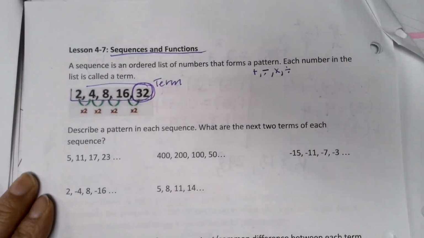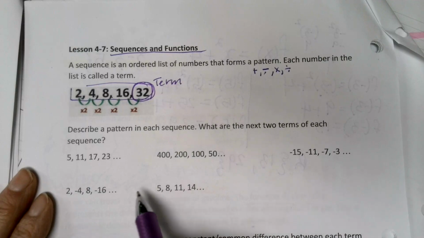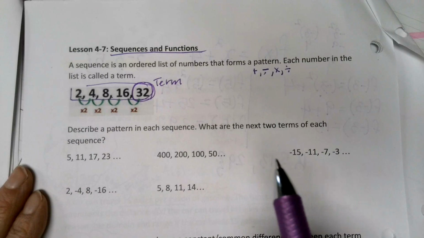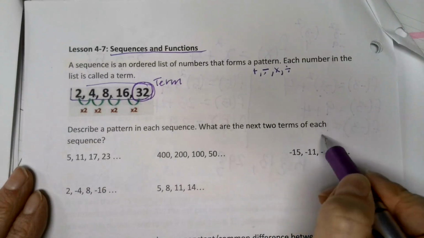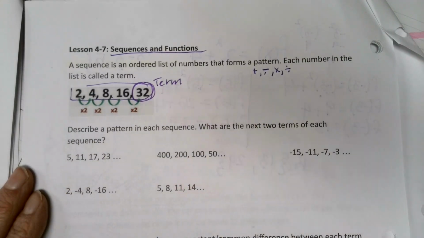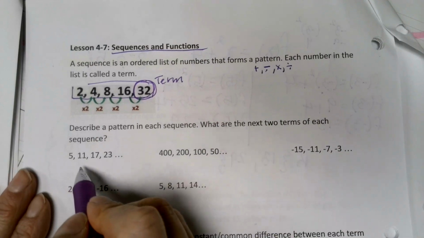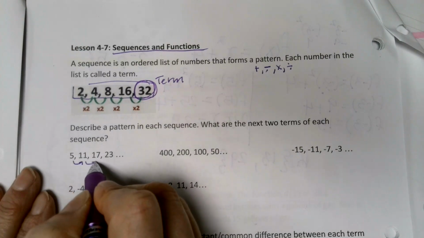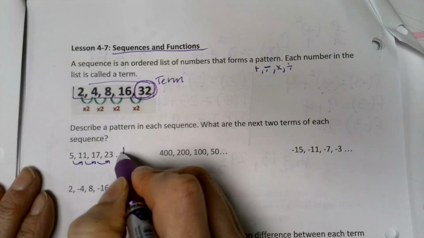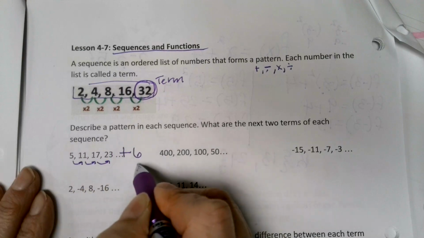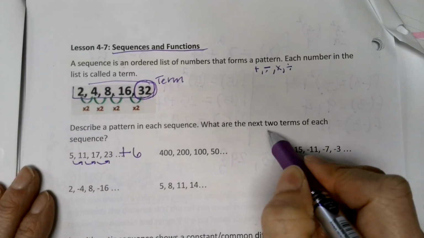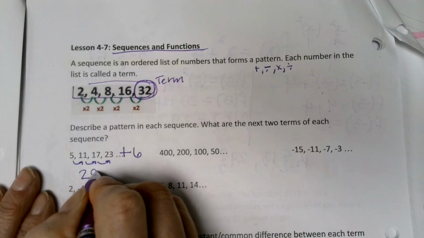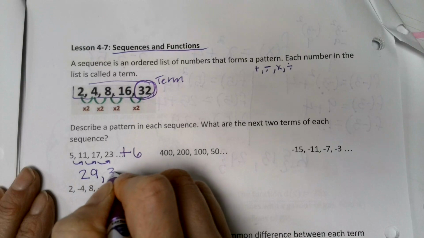Now, what you're going to do in your homework today or tomorrow is identify the pattern and then name a few of the next numbers in the sequence, or the next few terms. So for example, if you look at this one, you'll identify what it's doing each time. In this one, it's adding 6, so you'll say that. You're describing the pattern with that statement. And then it asks for the next two terms. So if you add 6 to 23, you'll get 29. And add 6 to that, you'll get 35.